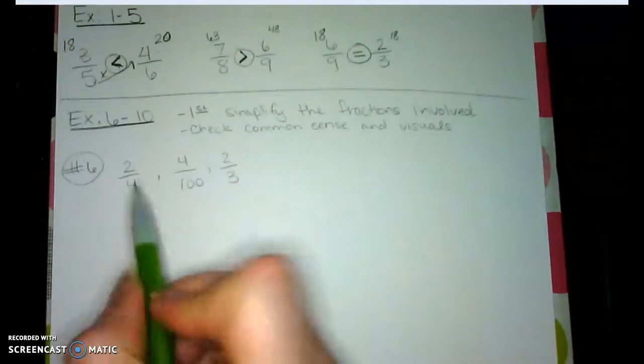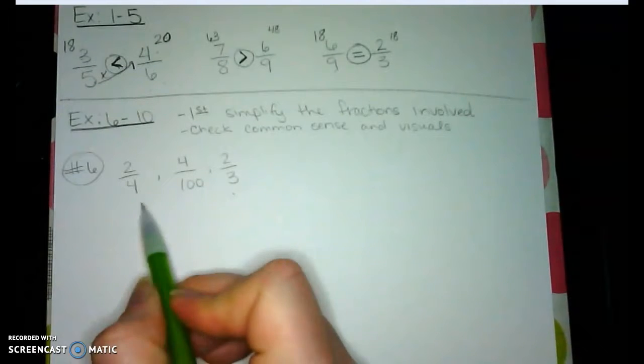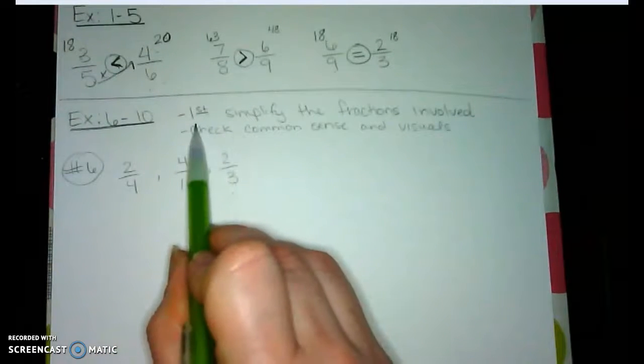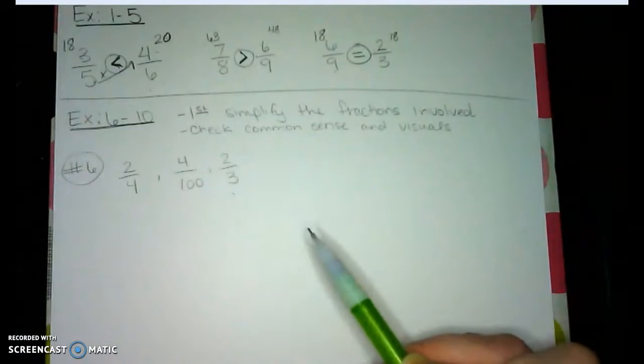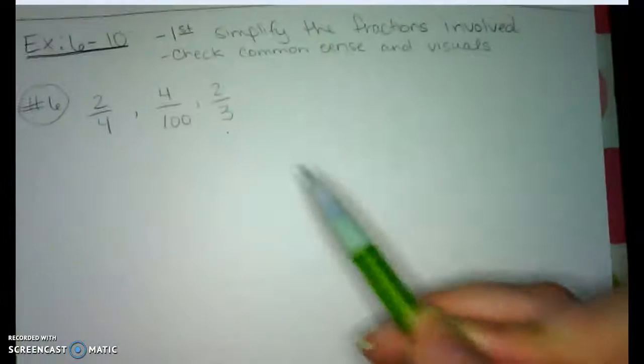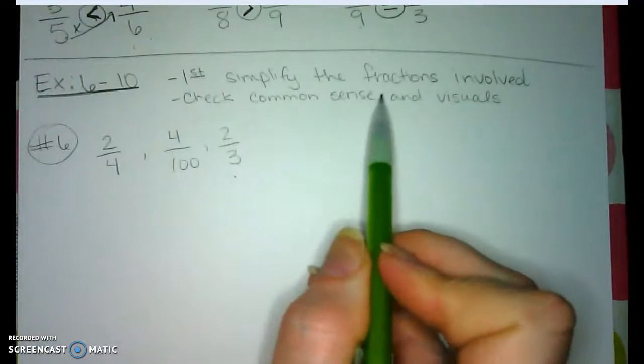Okay, now to get to the more difficult task. These are the ones that we struggled with so much last week. And the first thing that I want to say for everyone to do, we started working on simplifying. So simplifying the fraction, hold on, let me zoom in a little bit. All right, so simplifying the fraction is going to help make the process easier.